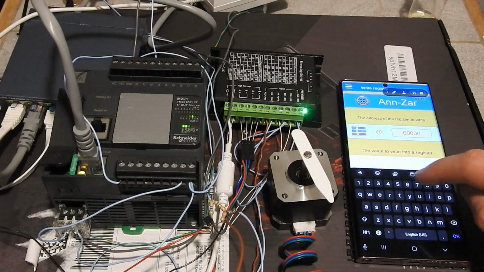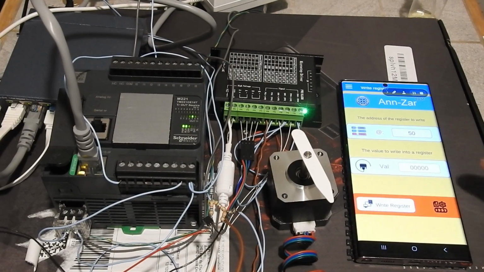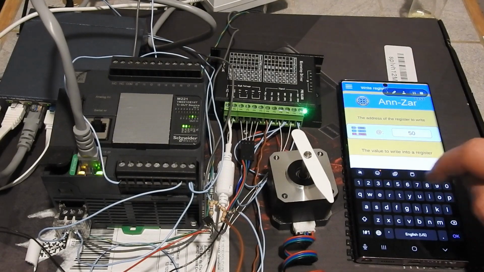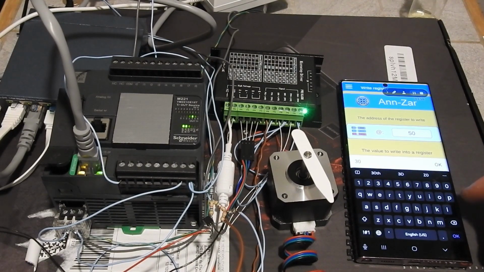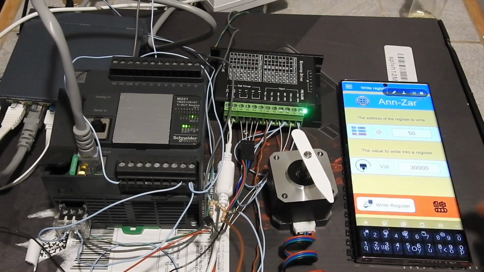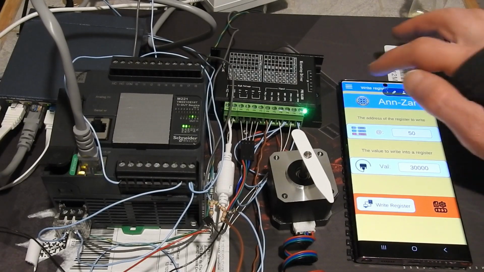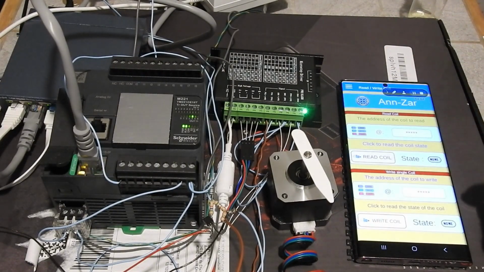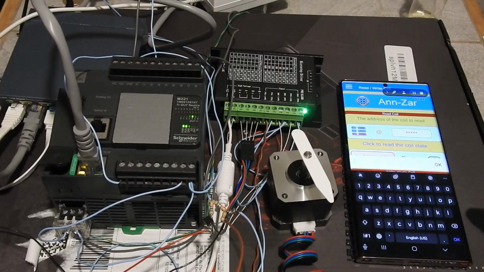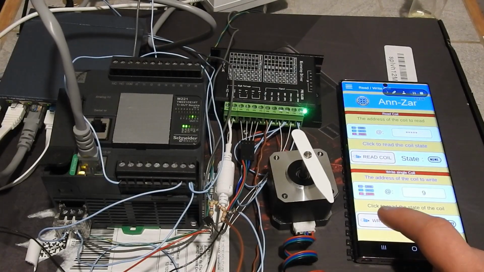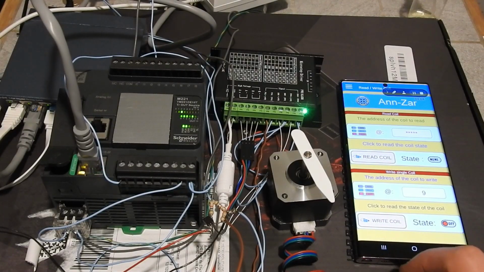Let's try a high frequency and check if our system will support it. Choose this time 30,000 for the frequency and activate the frequency generator. Okay, it seems that the system does not support this frequency. Anyway, for the PLC, the maximum frequency output can go up to 100 kilohertz. I think we are stuck here. I will reboot the controller to make it work again.